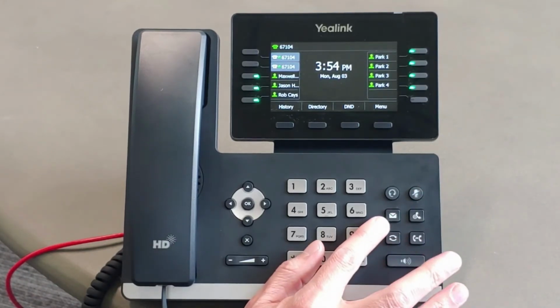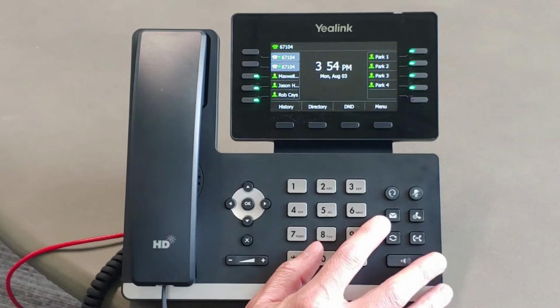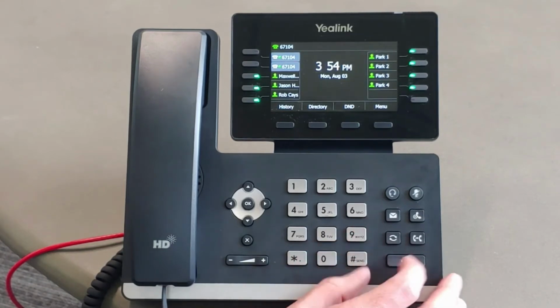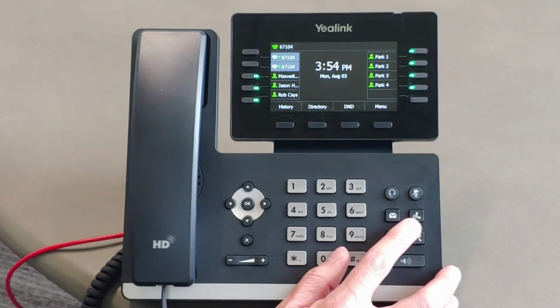The voicemail button allows access to your voicemail system. The hold button places a call on hold and can also be used to retrieve a call from hold. Your new system comes with predefined hold music. Custom music or recordings can be added on request.